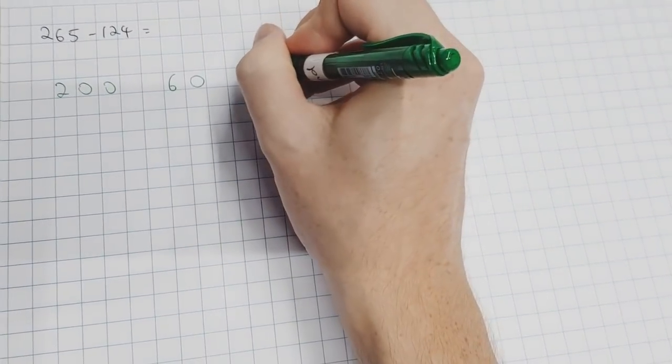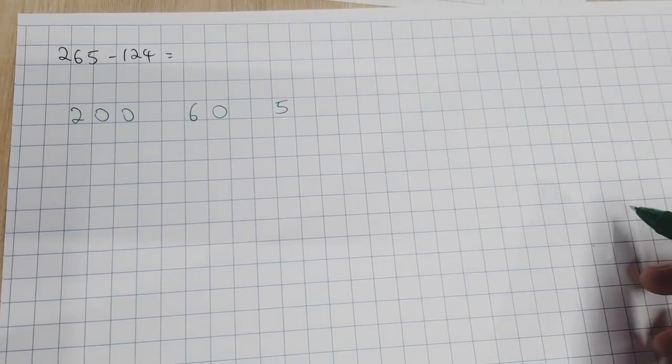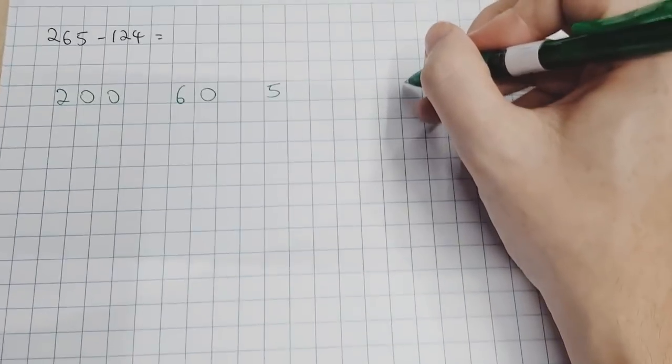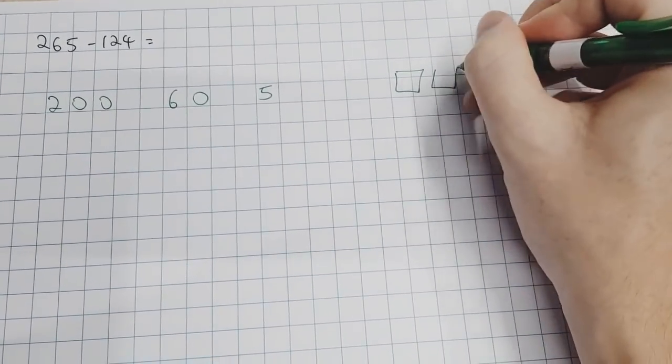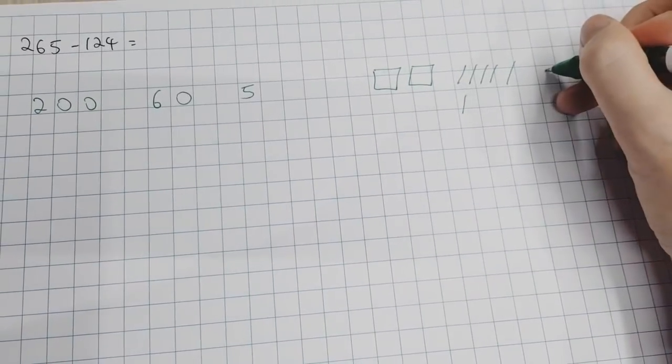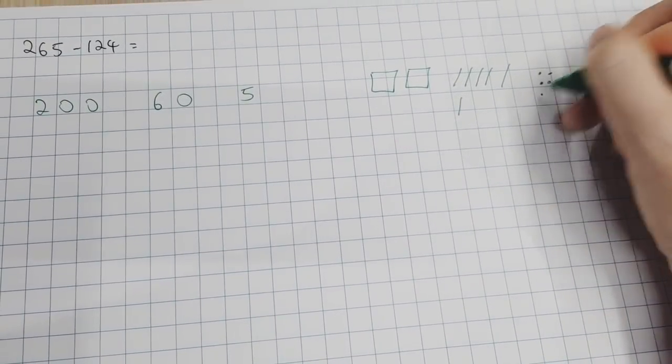260 and 5. That's the first number. And if I was going to draw a picture of that, it would be something like 100, 200, 10, 20, 30, 40, 50, 60, and 1, 2, 3, 4, 5.